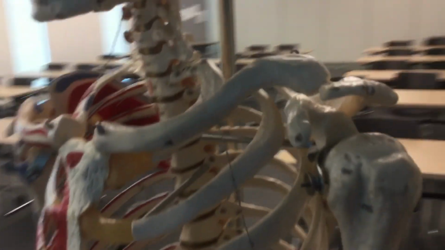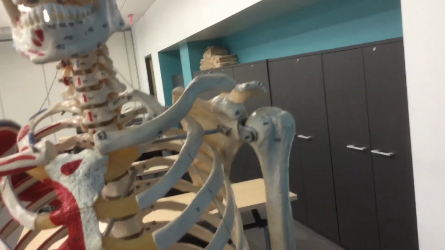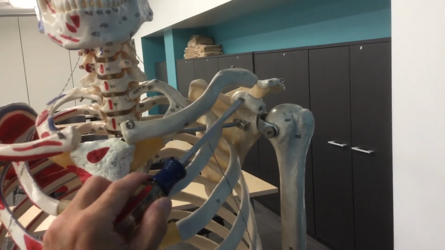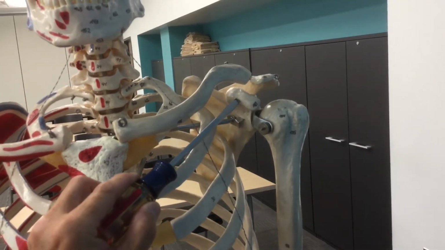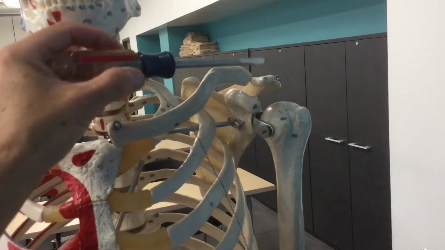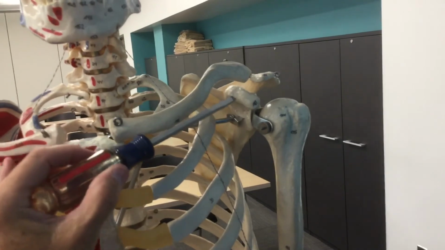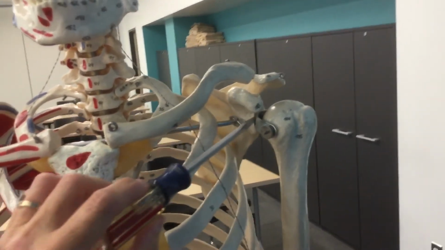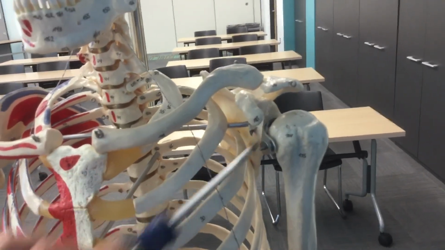Rounding around to the anterior-most point, so we are still on our left scapula. And you're going to see this bony protrusion that is called coracoid process. So we have our acromion process up here, and then we have coracoid process right there. And in the socket, that's the glenoid cavity.